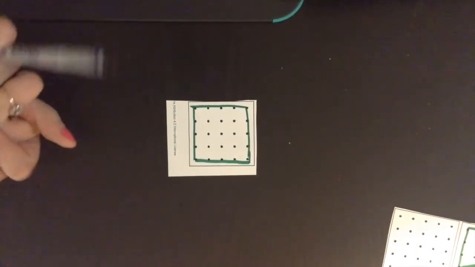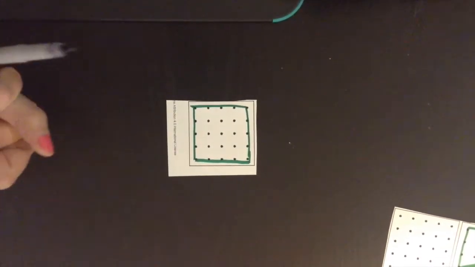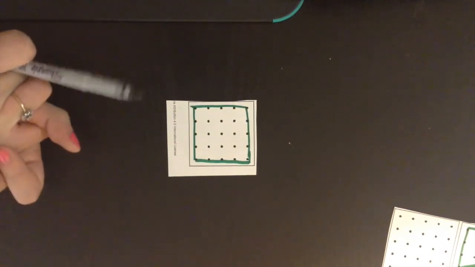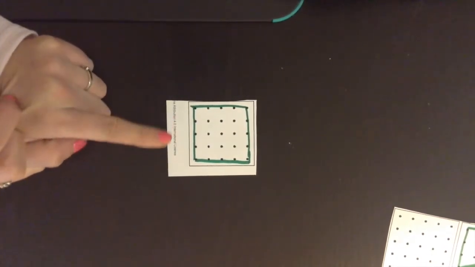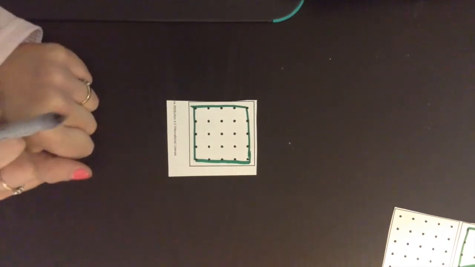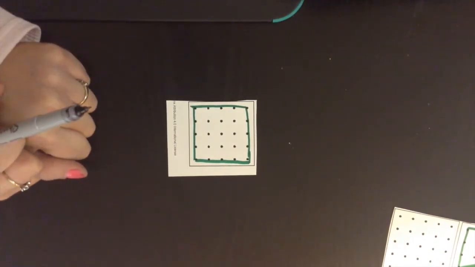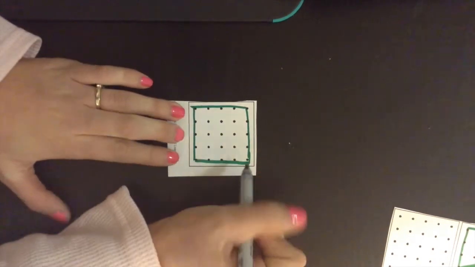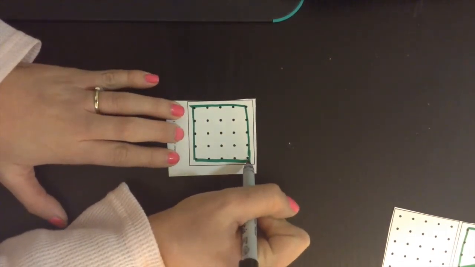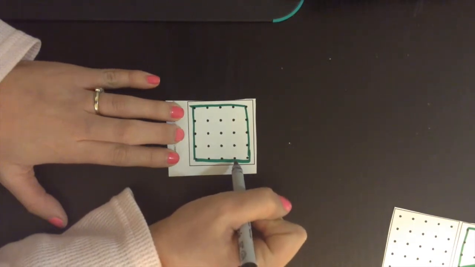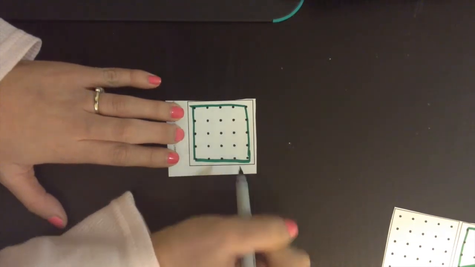At any time, if you need to pause the video to give yourself more time, please feel free to do so. All right, so once you have made your square that looks like mine, either on your Geoboard online or on your paper, I want you to draw a line that looks like this. So what you're going to do is you're going to start up here at this top corner. You're going to count that as 1. You're going to count this second dot as 2. And you're going to start drawing your line.